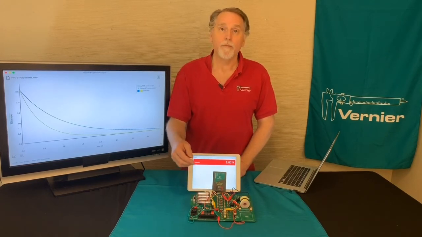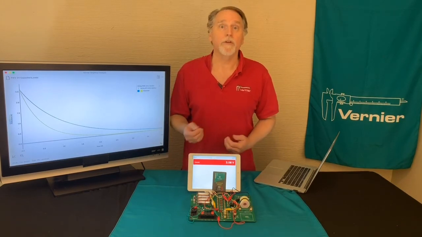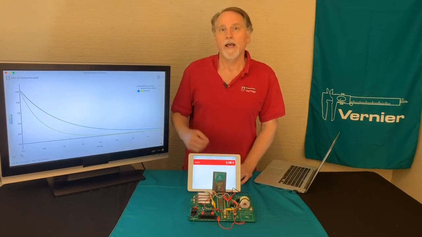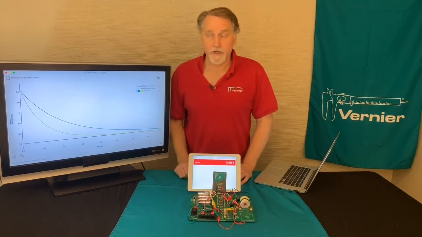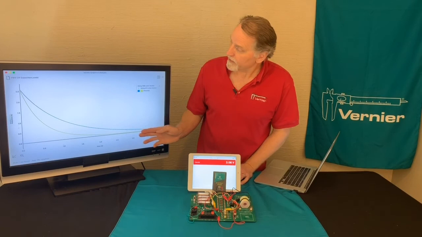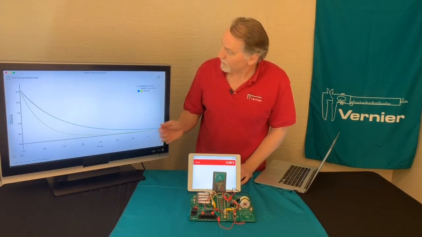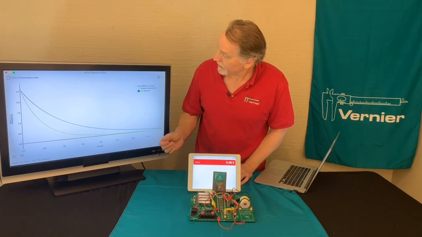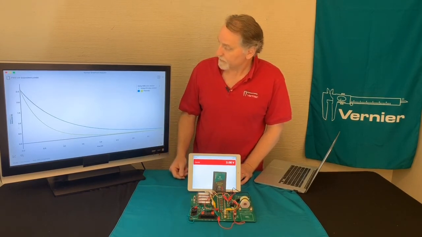Now, I said they're using two different resistance values, and resistance is really a measure of how hard it is for the current to flow in the circuit. And so let's take a look at the data set here. What we have here is the data from the two runs. One of them is using the 100 kilo ohm resistor, and one is using a 47 kilo ohm resistor.